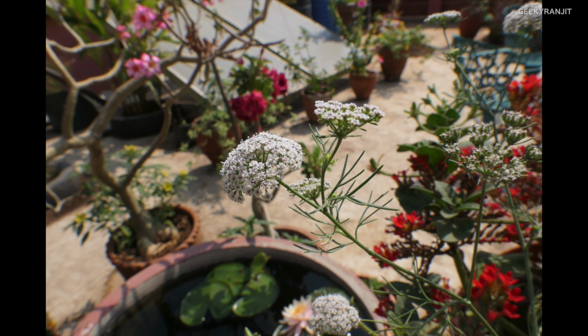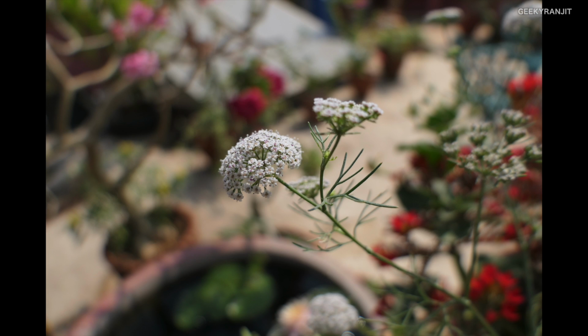And again, if you're taking landscape, then you want the entire picture sharp, so increase the f-stop to about f11 or even f16. So that is how you get a very different perspective of a picture by just changing the f-stop, that is the aperture. The aperture is determined by your lens.